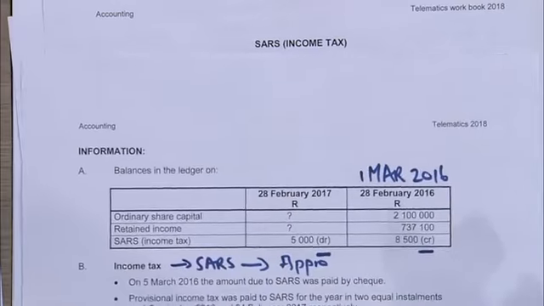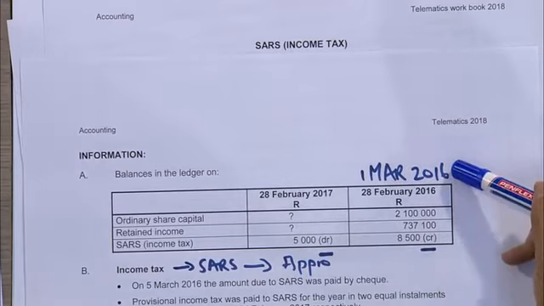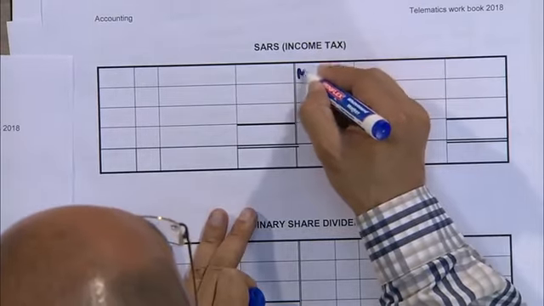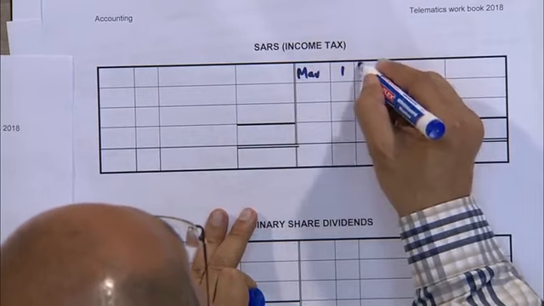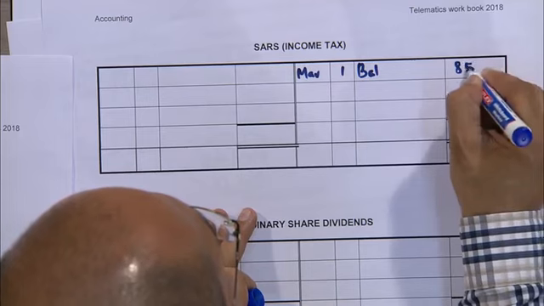So if we look at SARS quickly, the opening balance is 8,500 on the credit side on the 1st of March. So let's just fill in that quickly. On the 1st of March, opening balance is 8,500.